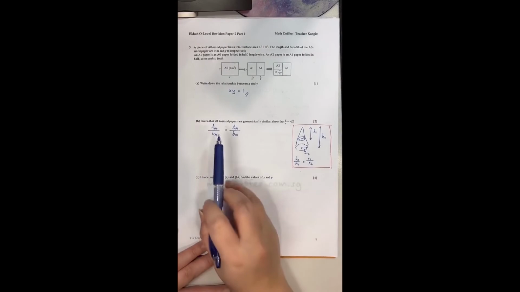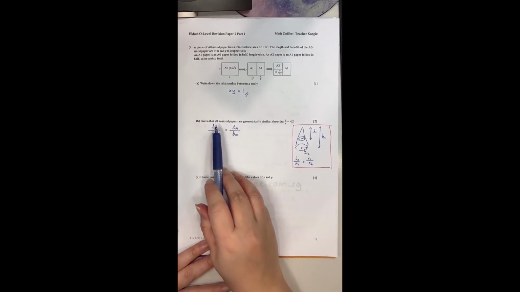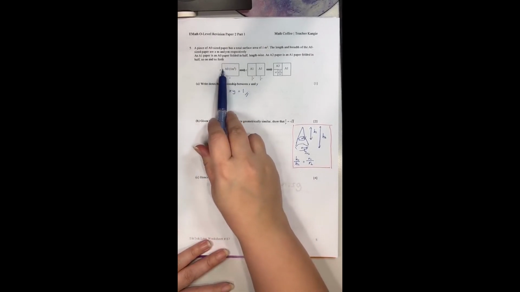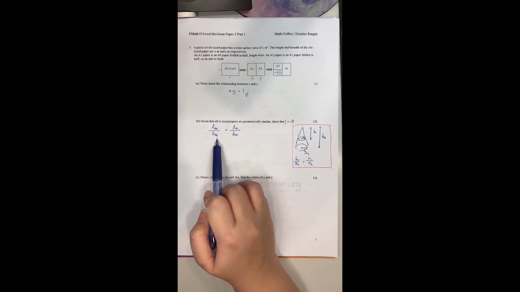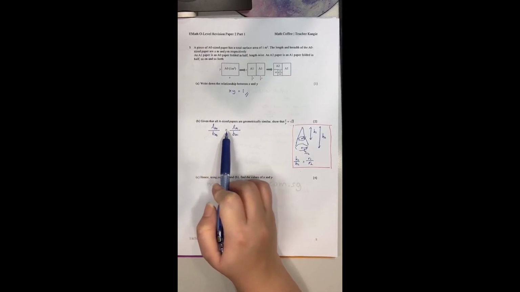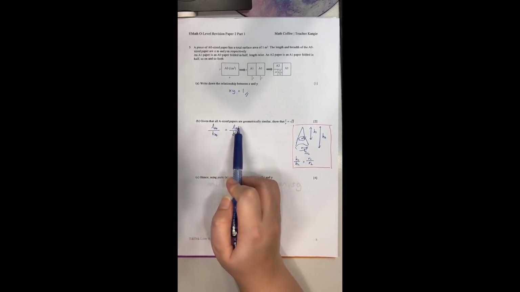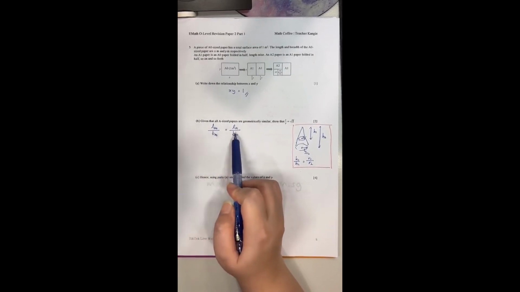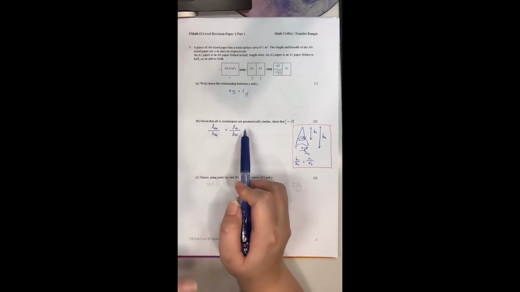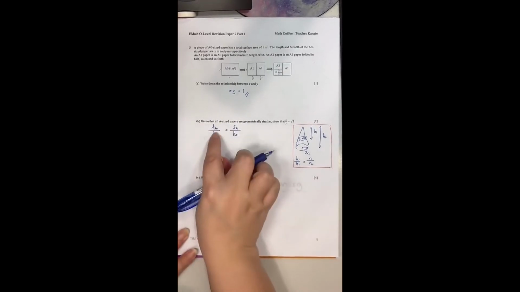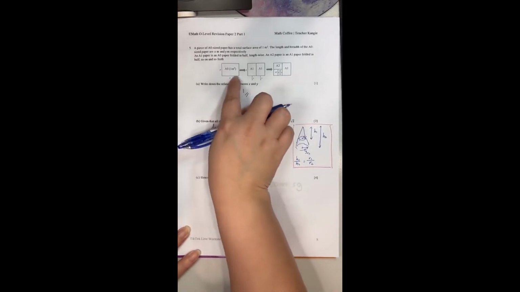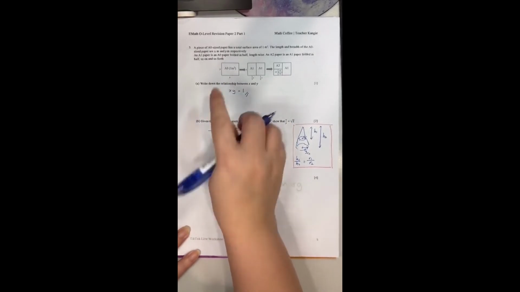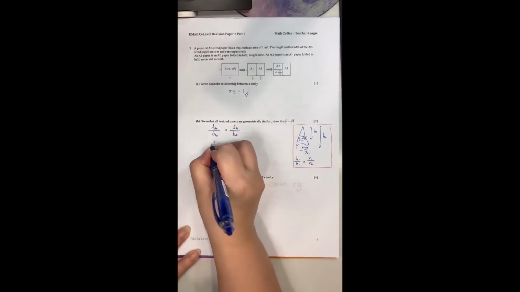So I'm using the big one, the big length over the breadth, the big breadth, is equal to the next one, which is the length over the breadth of A1. So now I'm going to put in the alphabet. So the length of A0 is X. The breadth of A0 is Y.